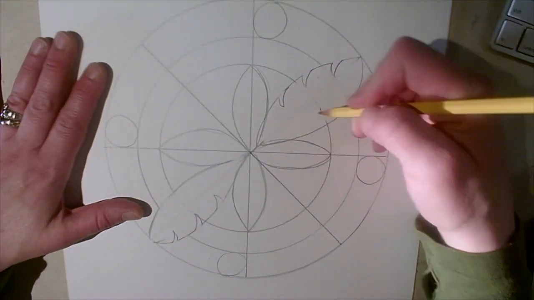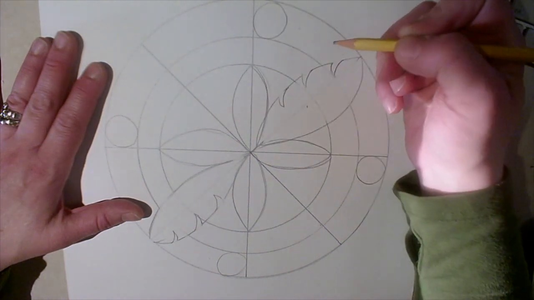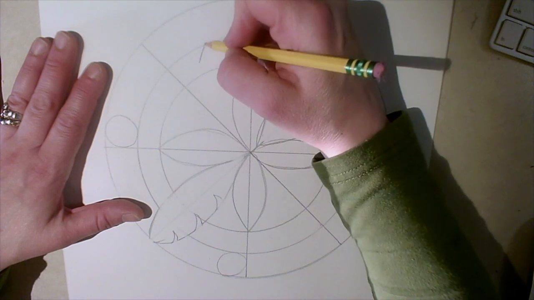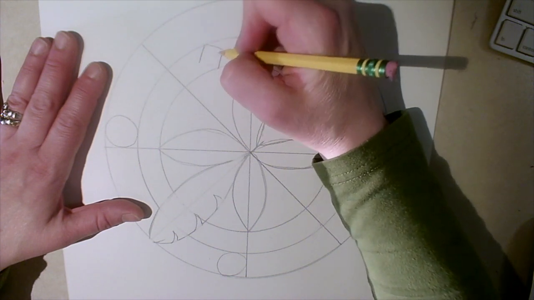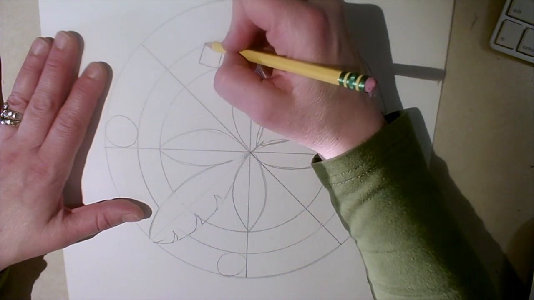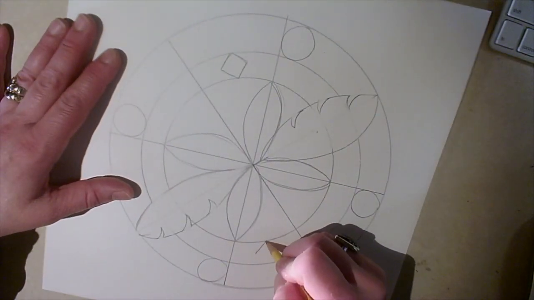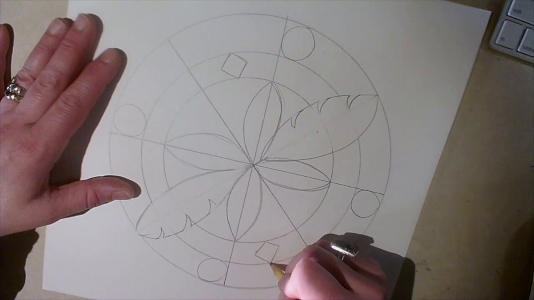They don't have to be part of your design. Another thing, your designs don't have to be organic and round shaped. You can add some corners and some geometric shapes into your design. Just remember again to keep things balanced.